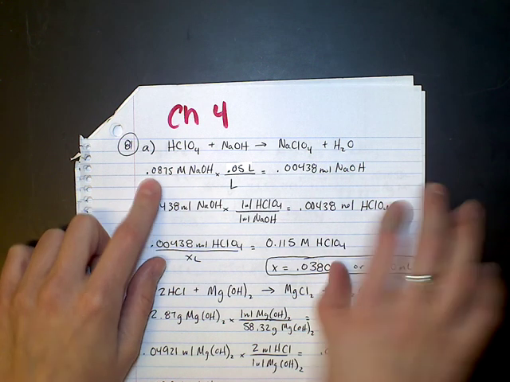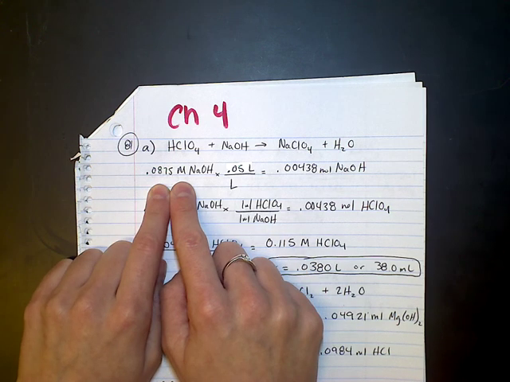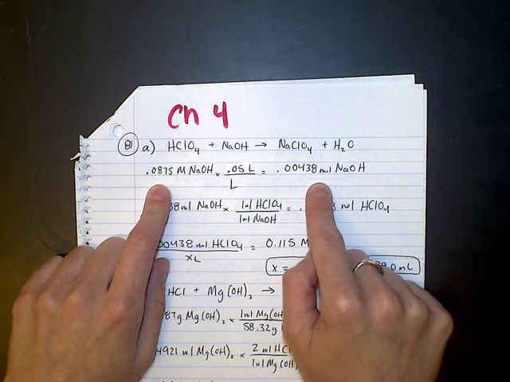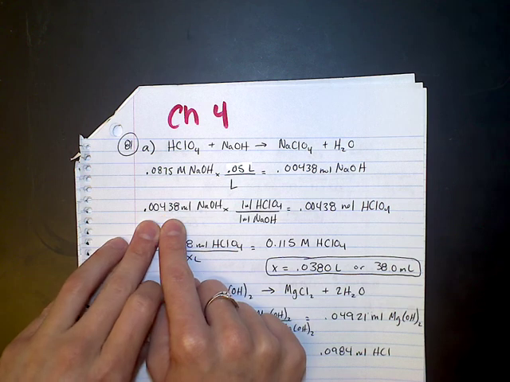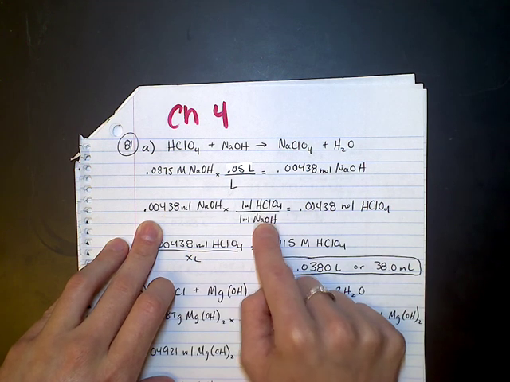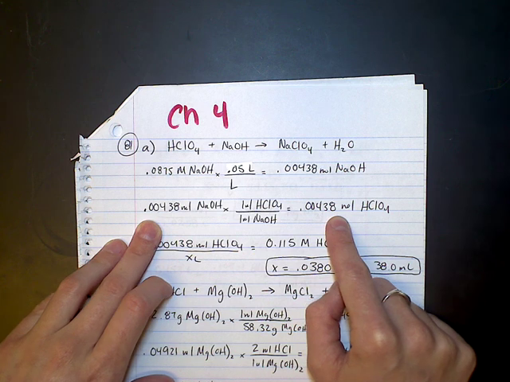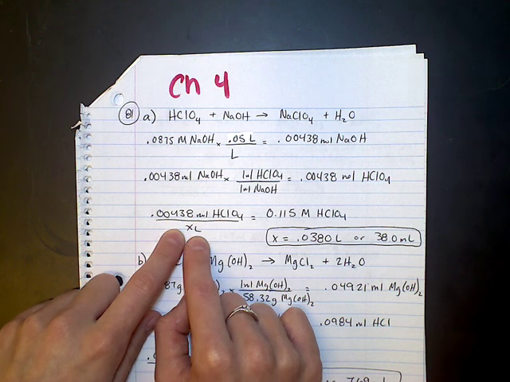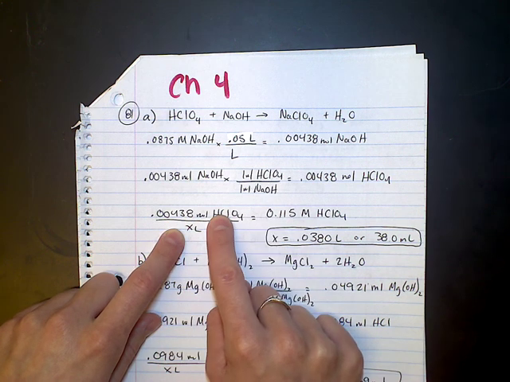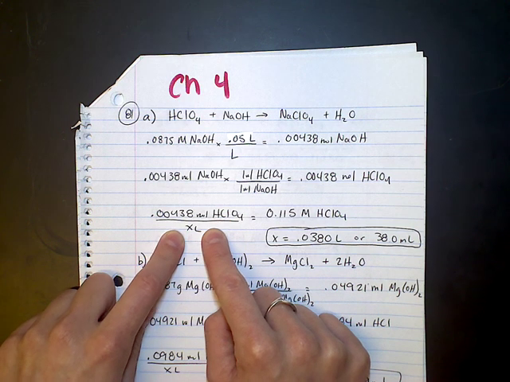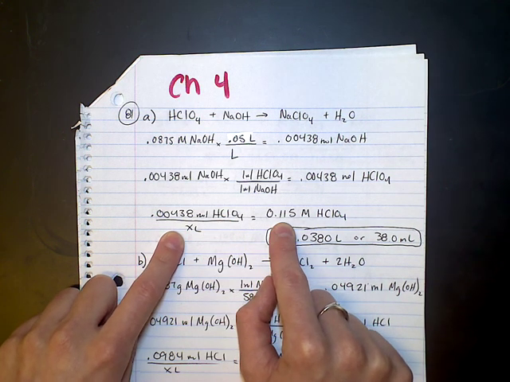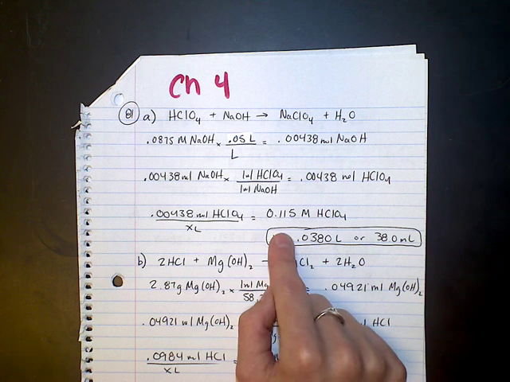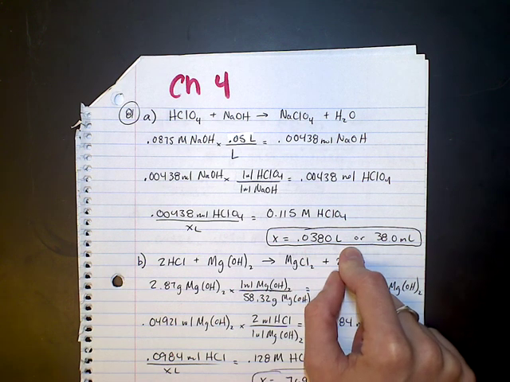So for A, we had a certain molarity of NaOH. We had 50 milliliters of it, and I figured out how many moles of NaOH that meant we had. Then I multiplied the moles of NaOH by the mole ratio between the acid and the base to figure out how many moles of acid we would need. Moles on top, liters on bottom gives me molarity, right? So I put the moles that I need over my x liters, which is what I'm solving for, equals the given molarity of the acid that reacts with the base. That's how I set it up. Then I solved for x, which gave me the number of liters I would need for the acid.